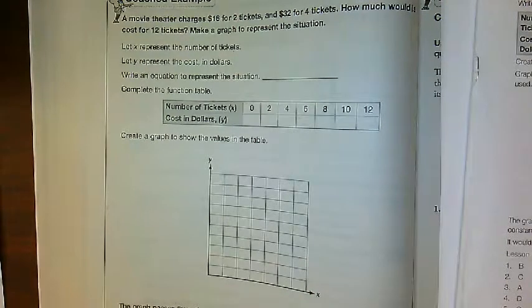So what I'm going to do first is, it says 16, so remember money always is on the top, and we'll have the number of tickets on the bottom. Remember, because y over x, right? Y over x. Okay, so I get 16 over 2, that equals 8.